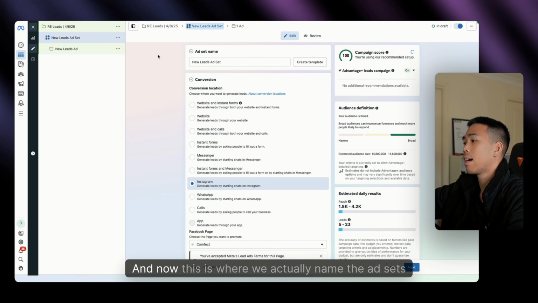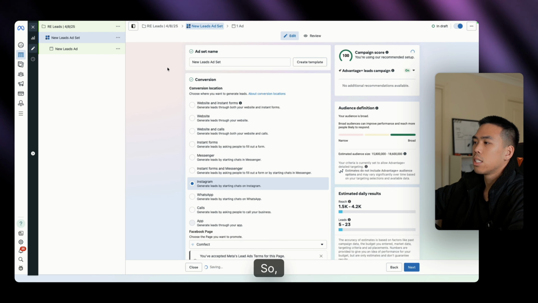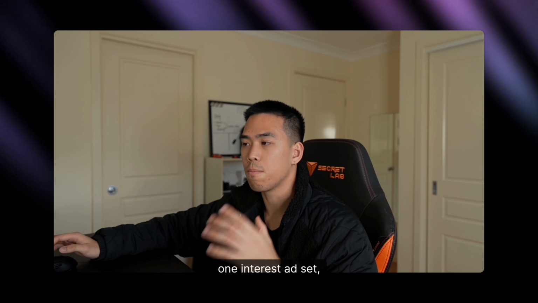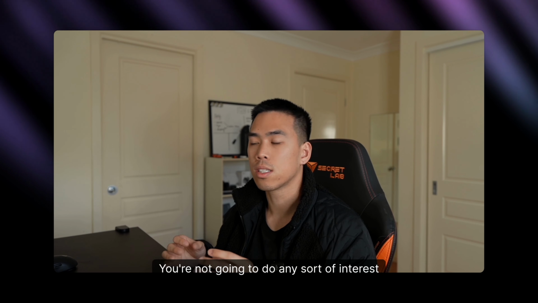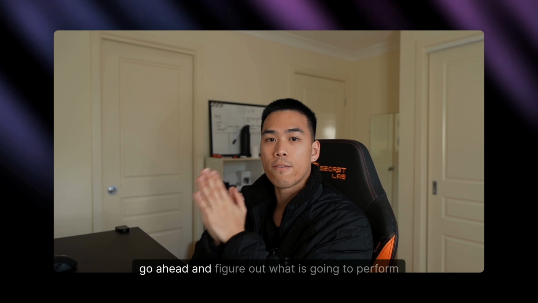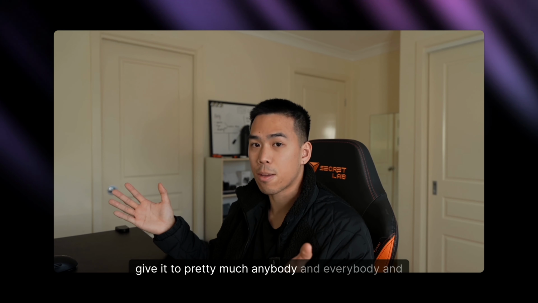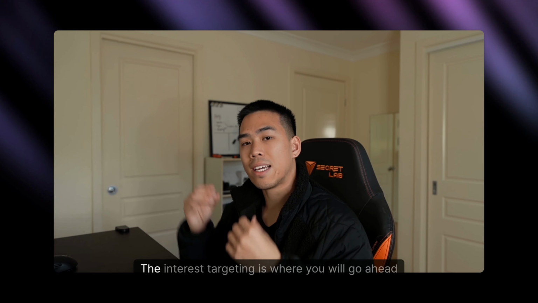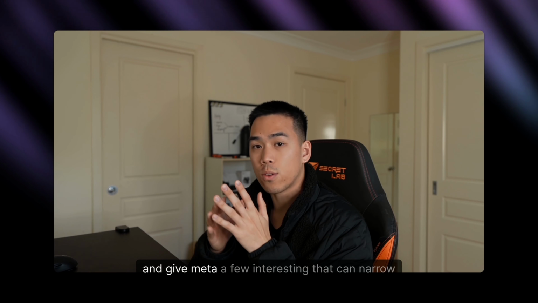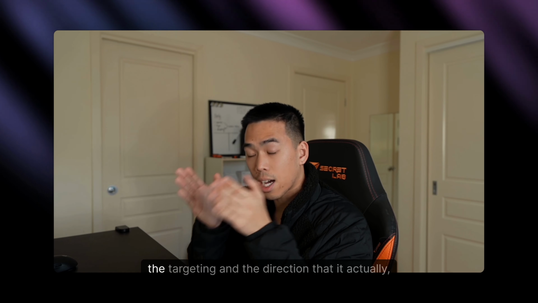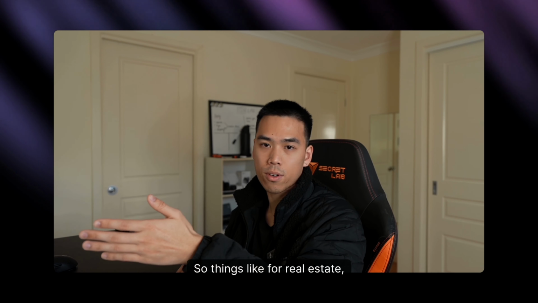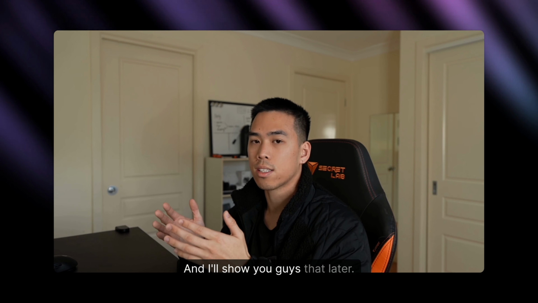Go to the ad set level, and now this is where we actually will name the ad sets themselves. Usually the way that I like to run the targeting is you will have one broad ad set and one interest ad set. For the broad ad set, you're not going to do any sort of interest targeting. You're just going to tell Meta, go ahead and figure out what is going to perform the best, give it to pretty much anybody and everybody, and see who actually likes the ads and will convert on the ads. The interest targeting is where you give Meta a few interests that can narrow the targeting and the direction that it distributes the ads to. For real estate, for example, you do things like Zillow, housing, real estate, any sort of those interests, and I'll show you guys that later.